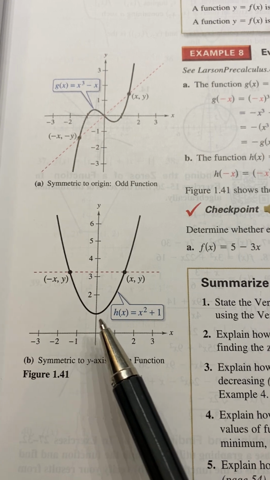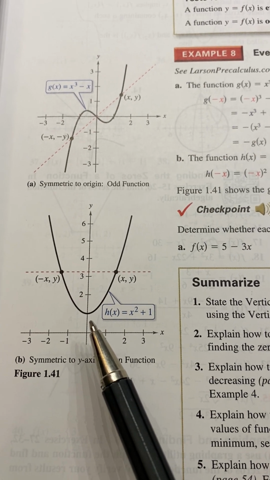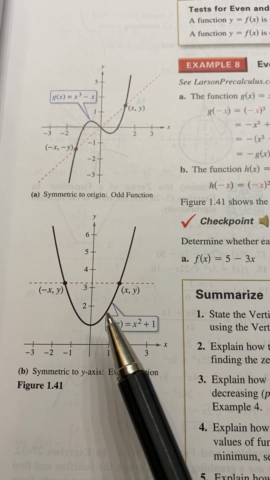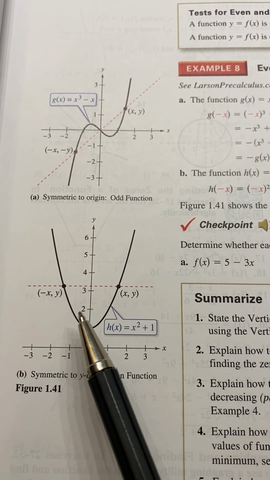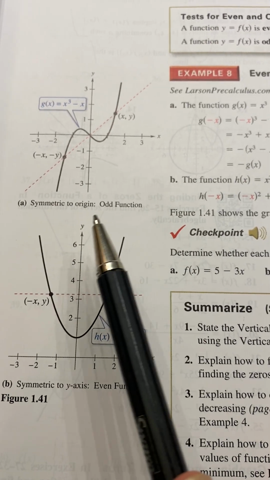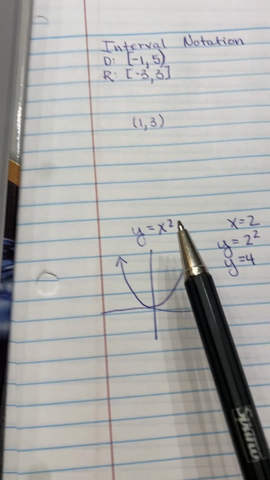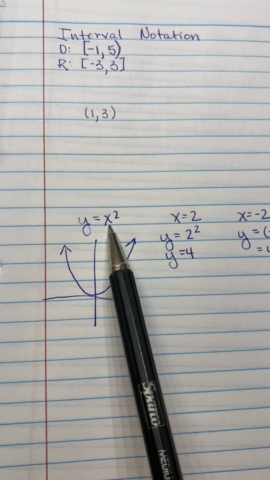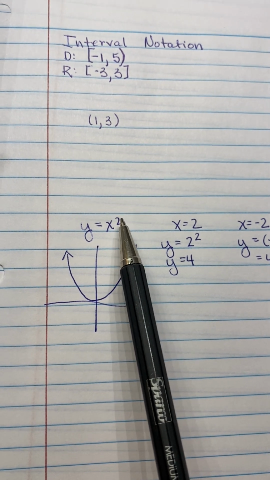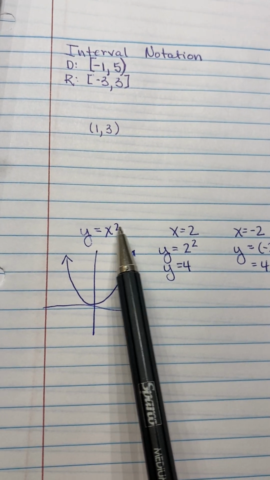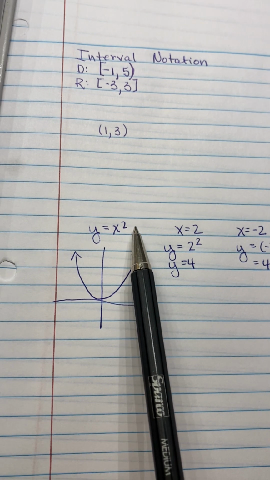So just looking at the graph, we can tell this function is an even function. The value at 1 is the same as the value at negative 1. It's symmetric with the y-axis. Also look at the degree of this function. The degree is 2. 2 is an even number. So that indicates to us this is an even function.